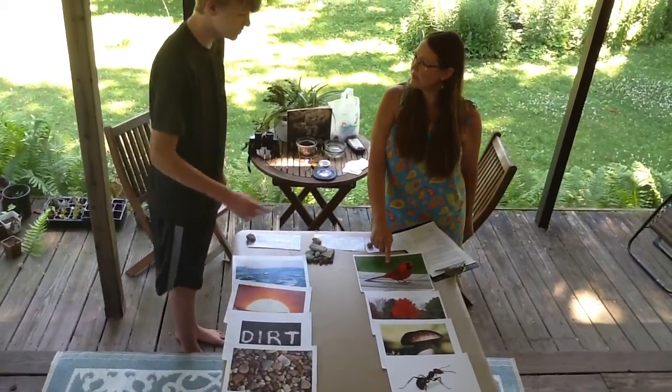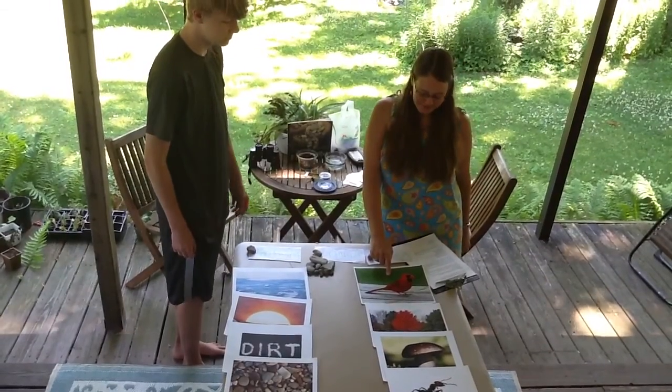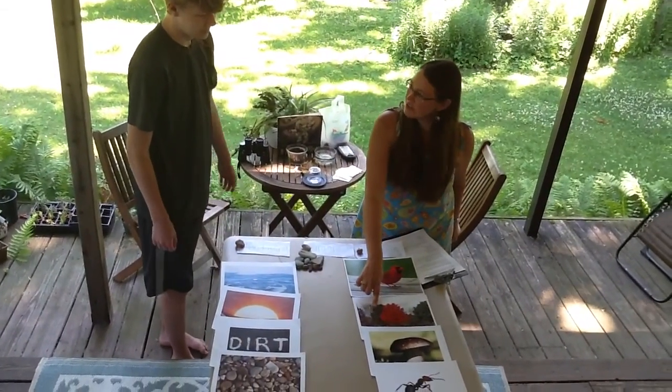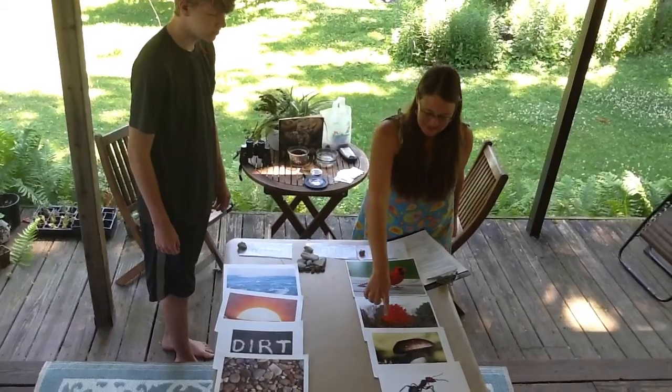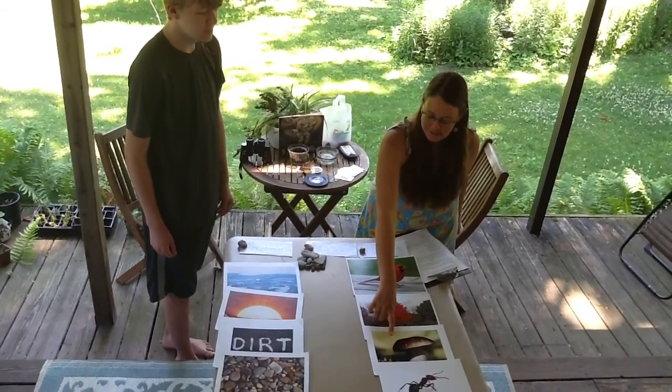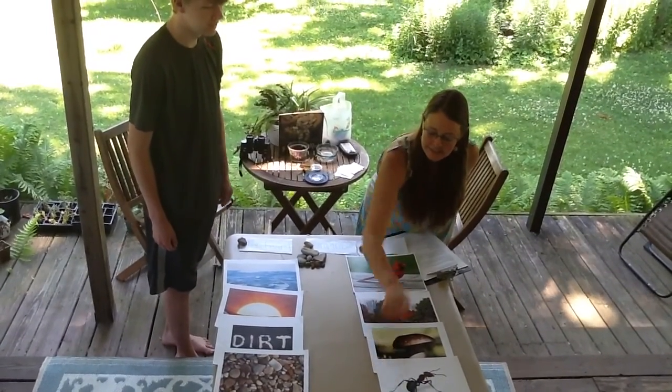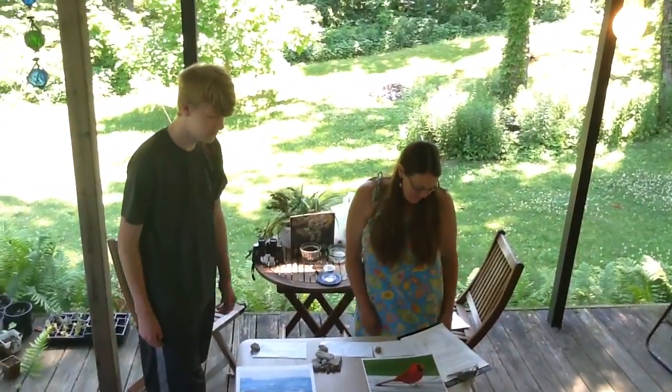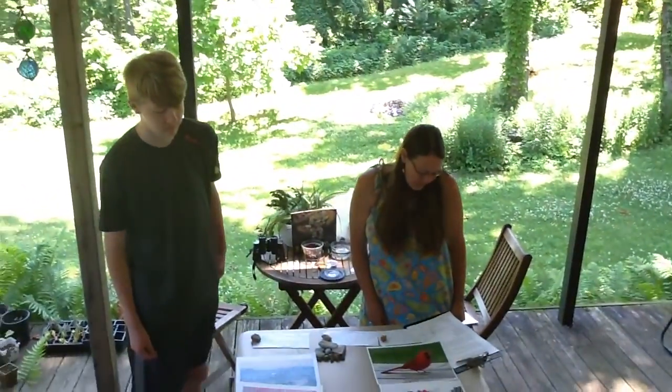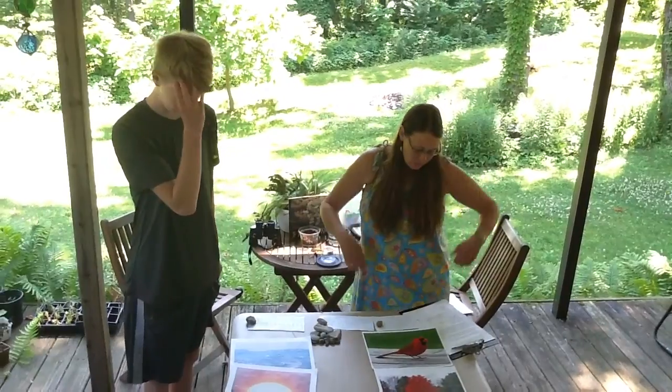What would this be? It's a cardinal. Yeah, it's our state bird in Ohio. What is this kind of tree? It's a maple tree. It is. What's this fungi? It's a mushroom. And what about this insect? It's an ant.